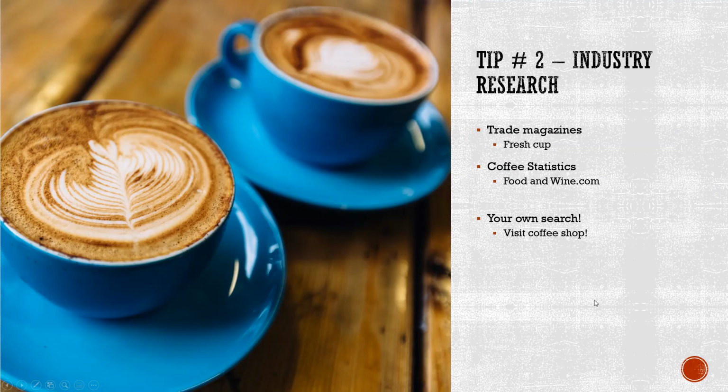All right, tip number 2 is going to be industry research. Definitely do your research. Know your game. Know your industry.